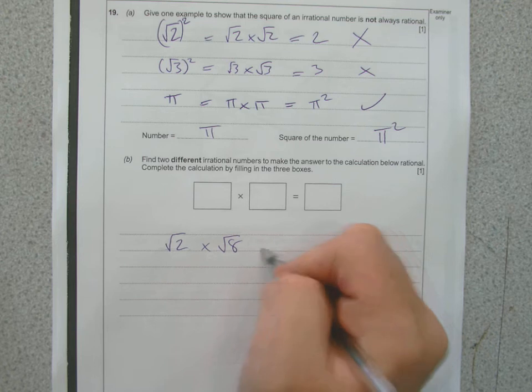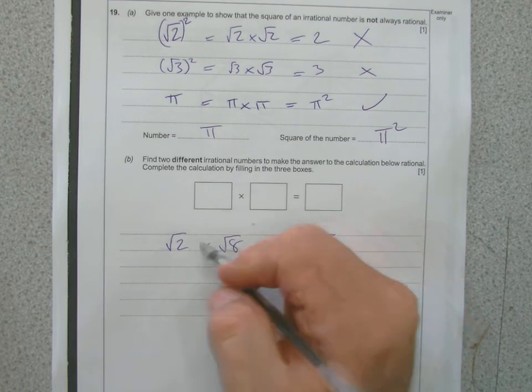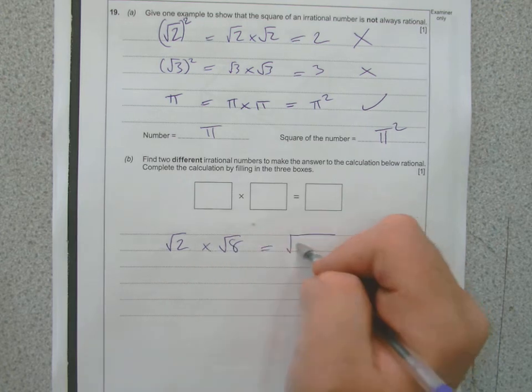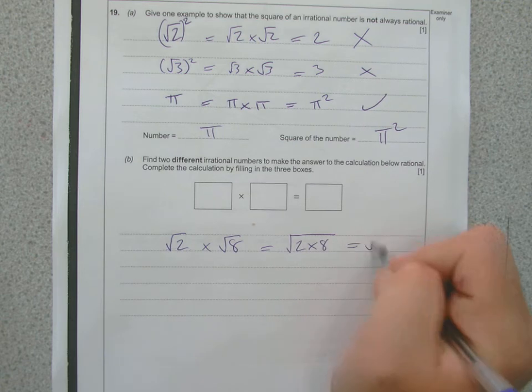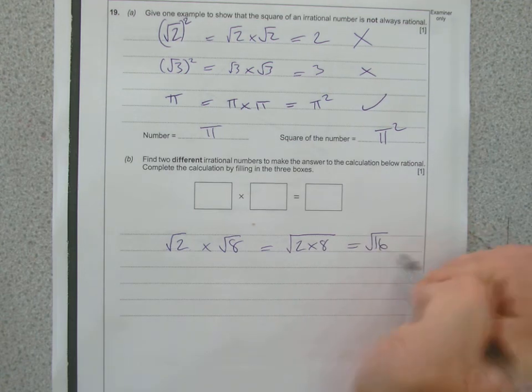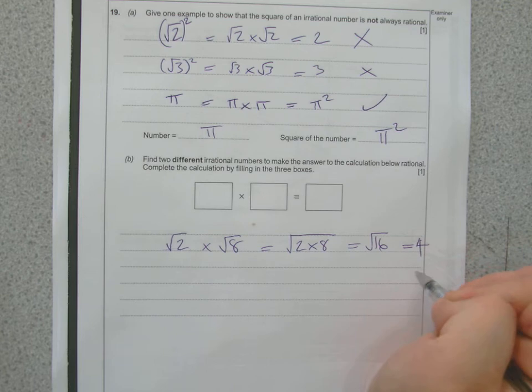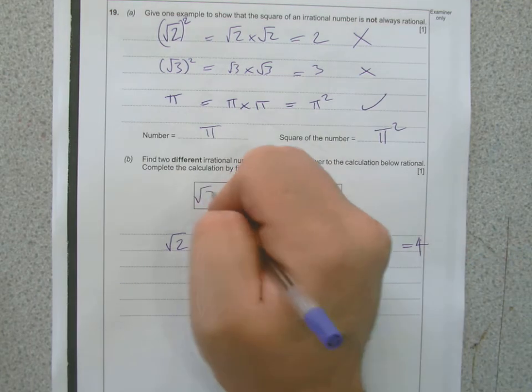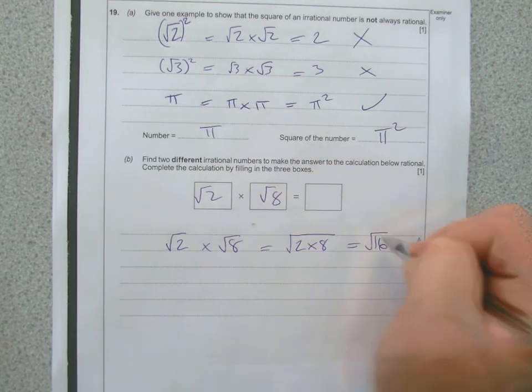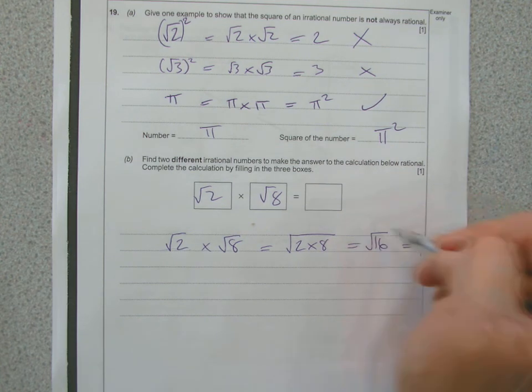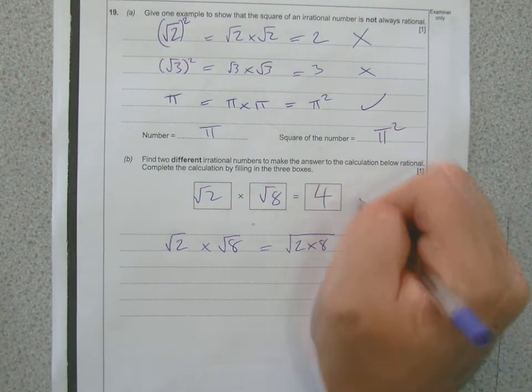But when I times them, of course with surds, when you times them, you can put them in the same root. That's square root of 16, isn't it? We know square root of 16 is 4. So I've found two irrational numbers, and when you times them together, it comes out to be a rational number. All right.